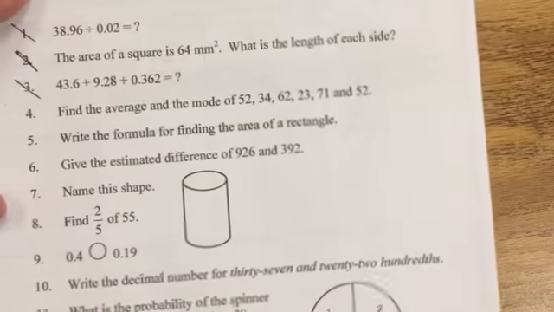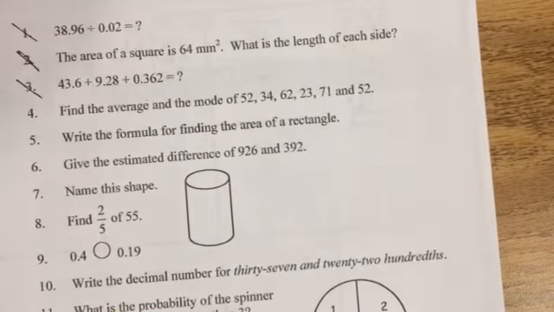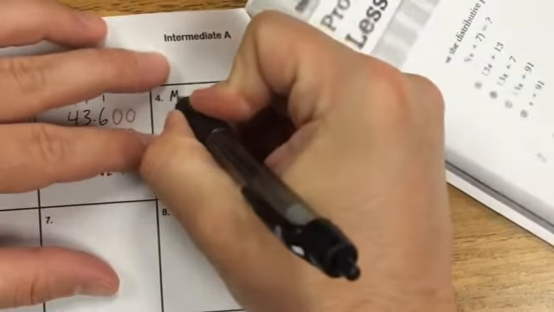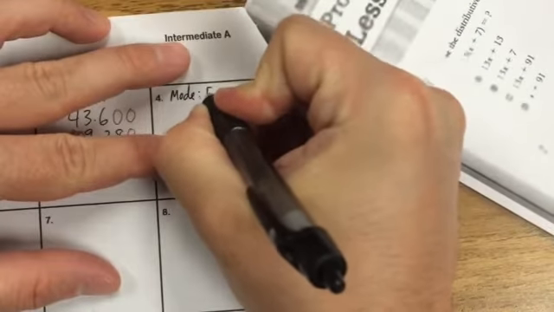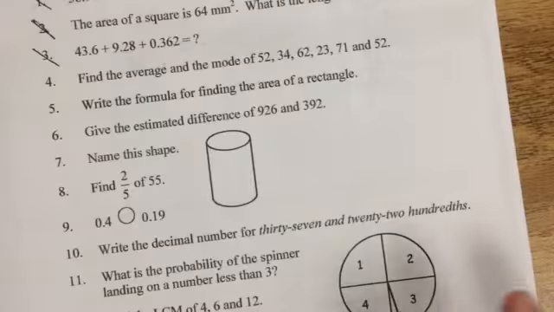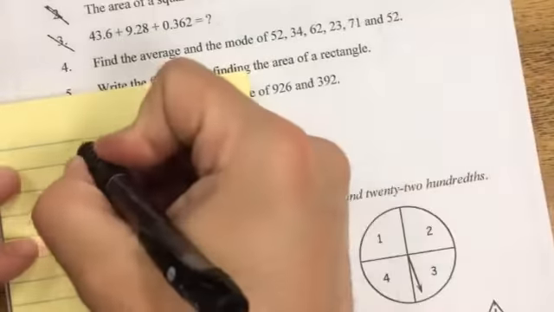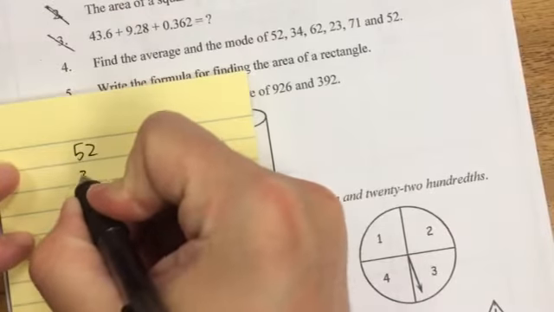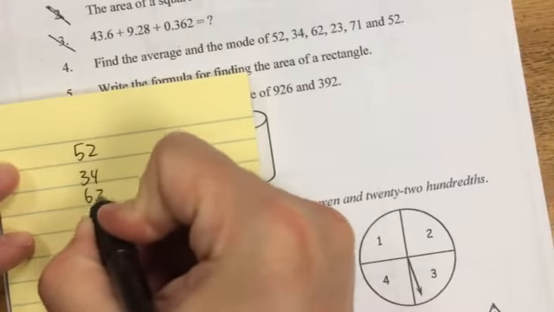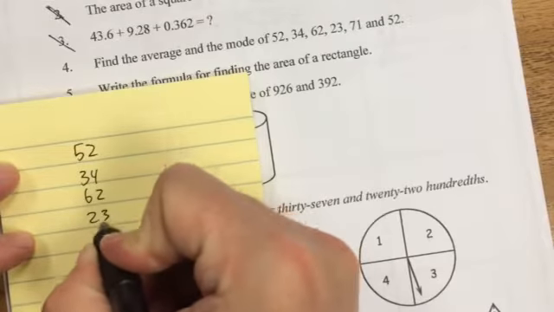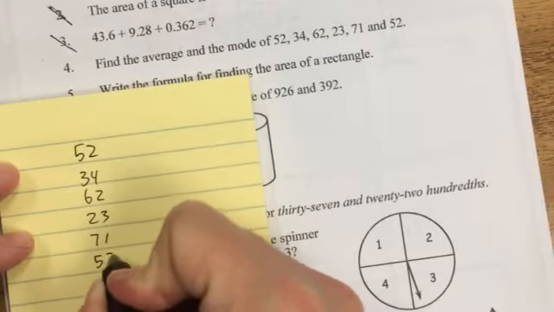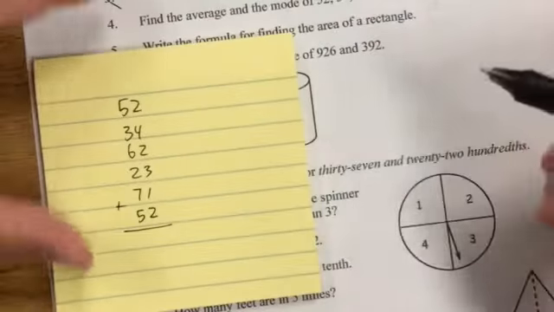And then last but not least for today, I need to find the average and the mode of 52, 34, 62, 23, 71, and 52. Well, right now I can tell you that my mode is going to be 52 because it shows up in my list more than one time. Now I'm going to go ahead and work this out over here. So I've got 52 plus 34 plus 62 plus 23 plus 71 and 52. Go ahead and I'll add all these up.